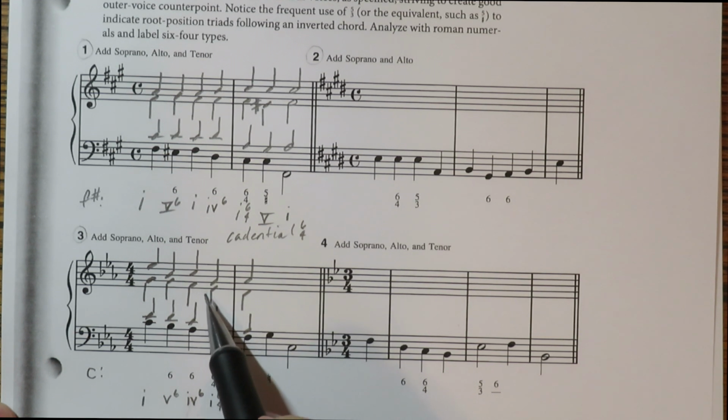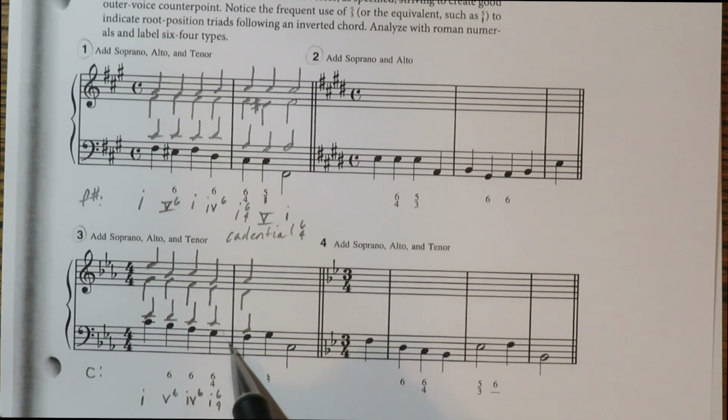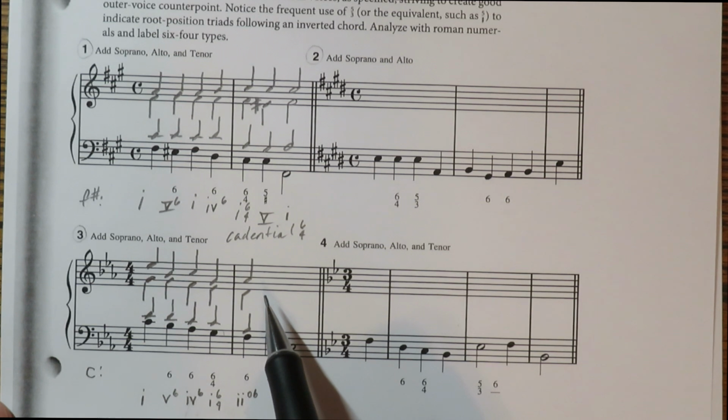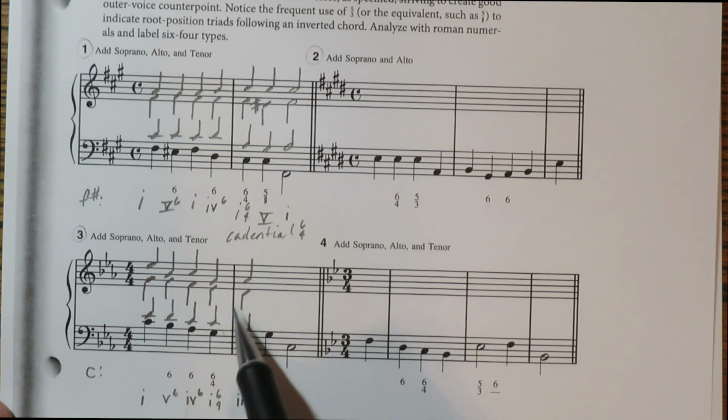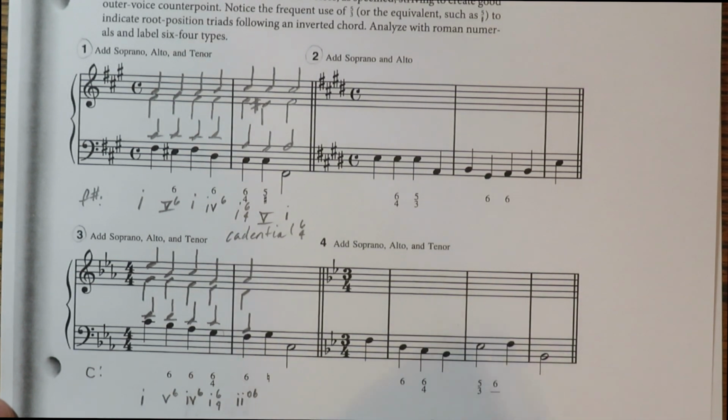And then G to G. It's contrary motion. Good. That's moving into a 10th. And then we have 6th. And yeah, that's fine. So we're good.